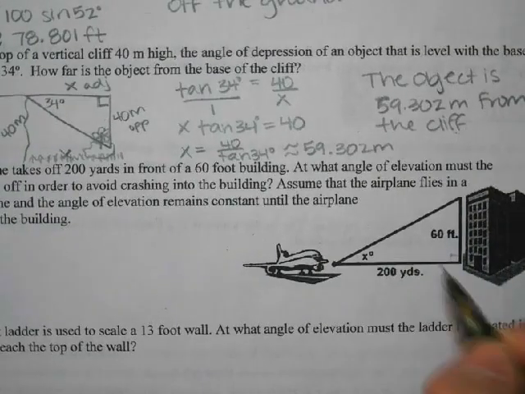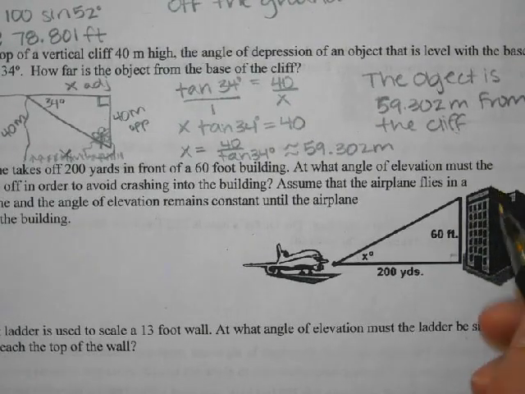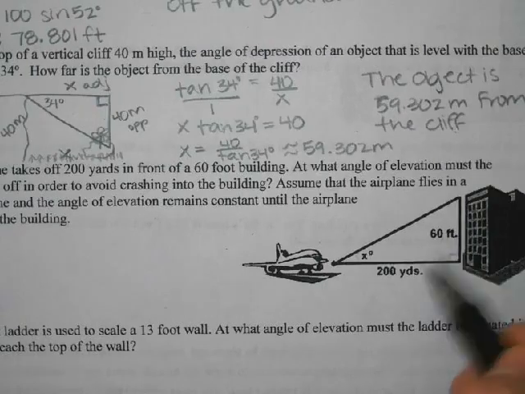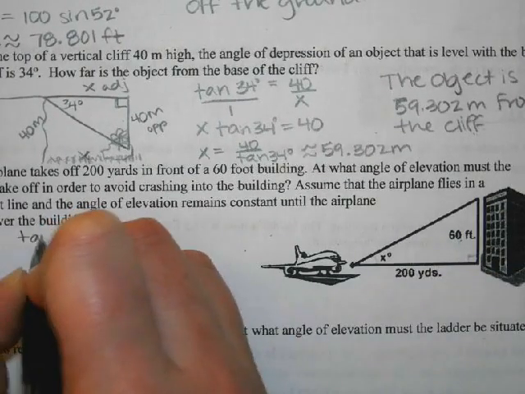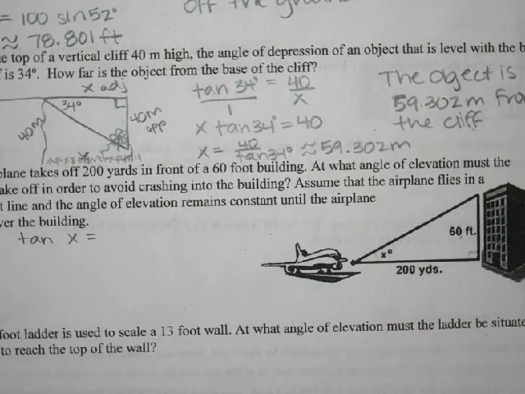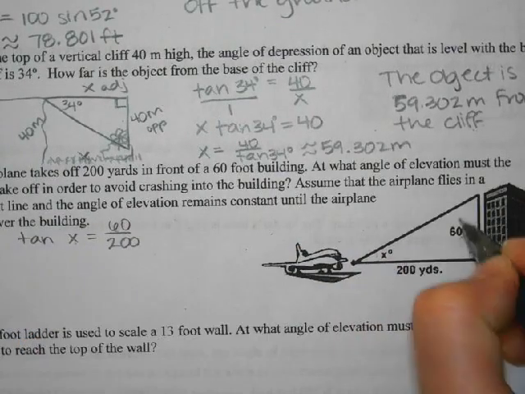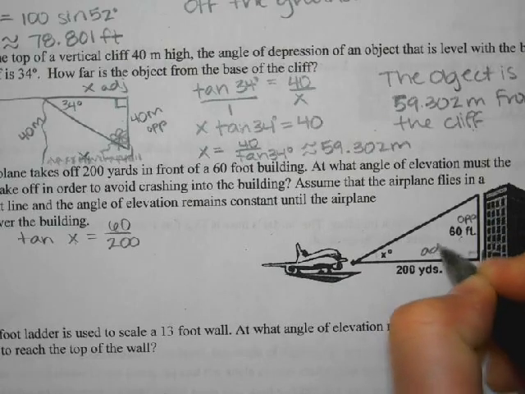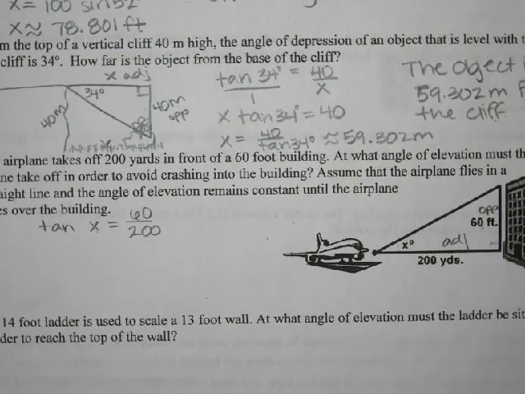All right, so they drew the picture for us. What sides did they give us? Opposite and adjacent. So this time we're finding the angle. So this problem's a little bit different, but we still are going to use tangent because it's opposite and adjacent, right? So tan of the angle equals opposite, which is 60, over adjacent, which is 200. And so how do we get rid of the tan to solve for the x?